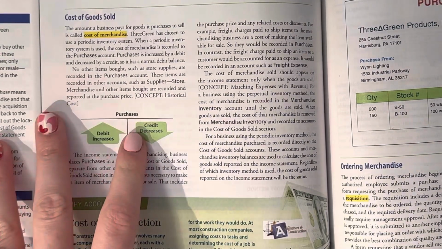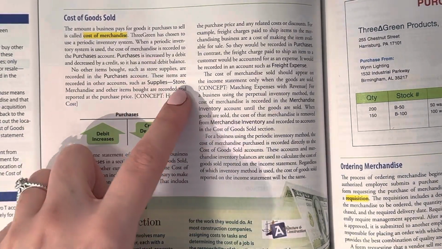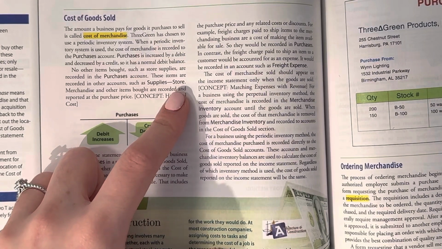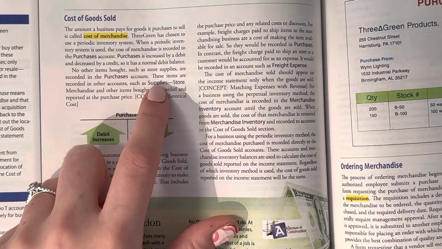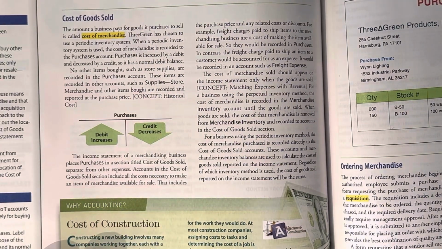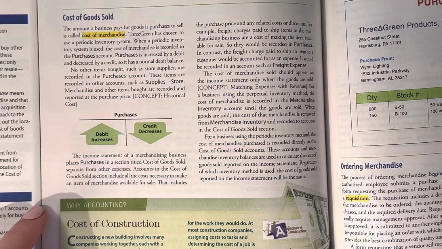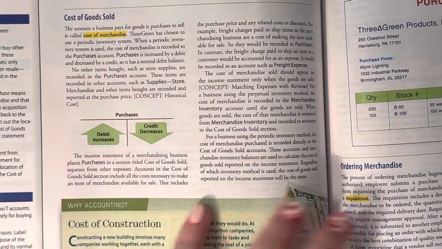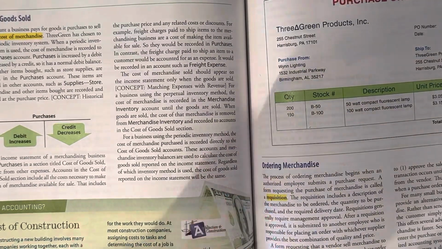No, just things that we're reselling. If we bought additional stuff that we use for the company, that's recorded in the supplies account, not the purchases account. We'll go over what it looks like in the income statement later when we show the example.